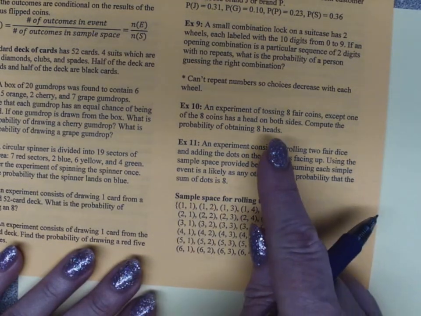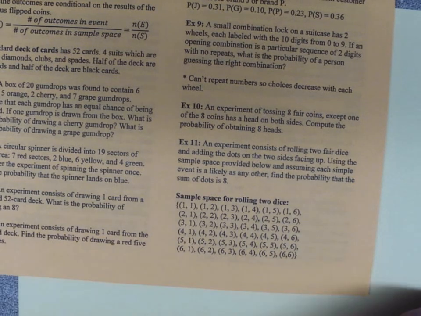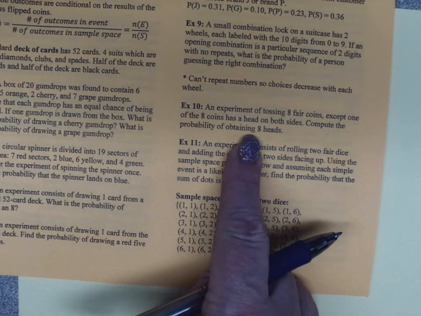So one of those has a head on both sides, so it's going to be heads every time. All right, so we've got to figure out some math here. If we want to get all heads, because that's what it said, compute the probability of obtaining 8 heads, there's only one way, right?